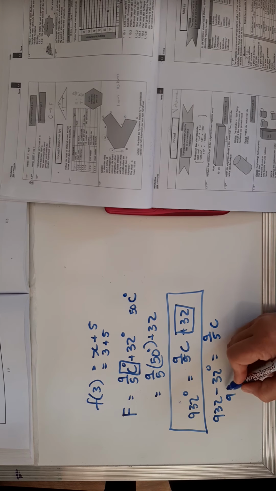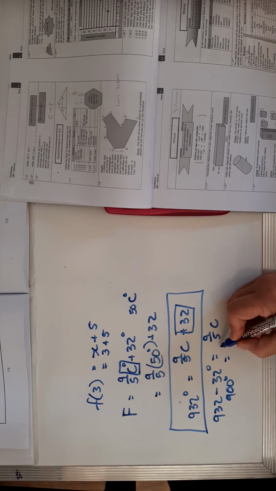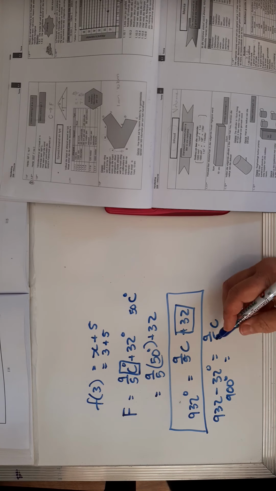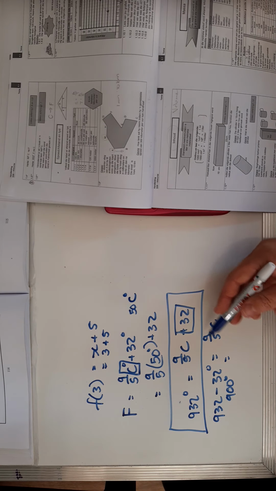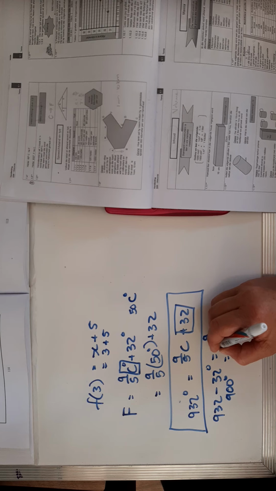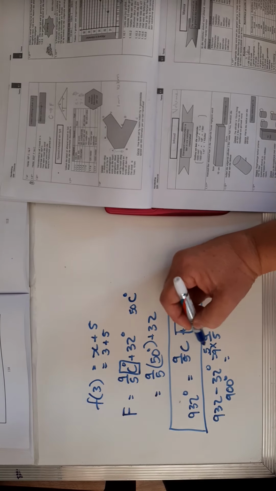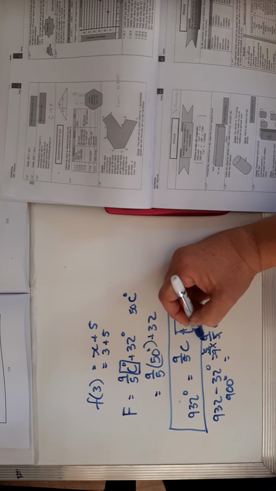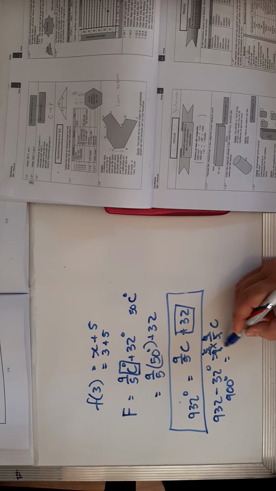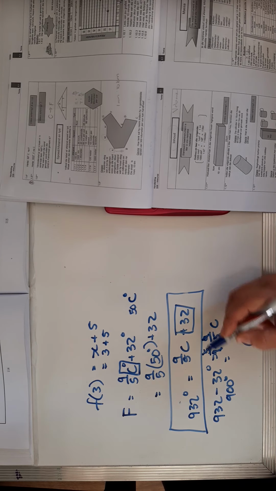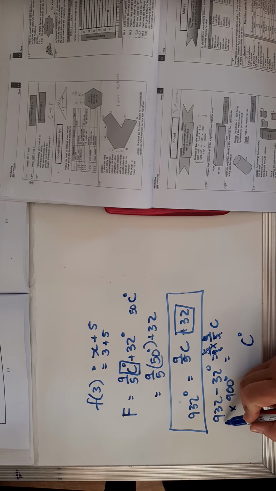So that will be 900. And now I want to get rid of the 9/5. So what can we do? You just times it with 5 over 9. Why? Because when we do times, it cancels out. So it will be Celsius on this side. But if I do it on the one side, I must also do it on the other side.